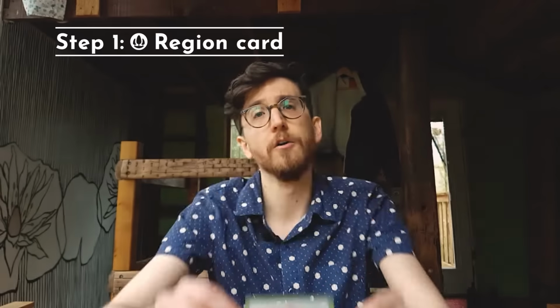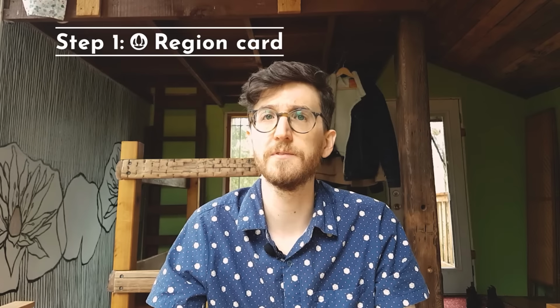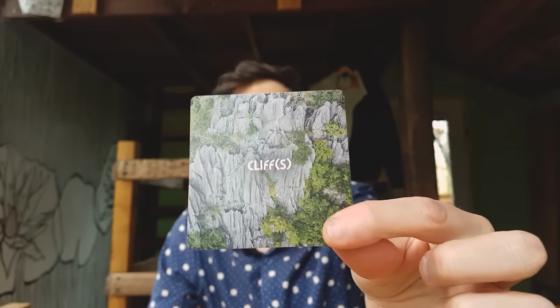And regions are terrain types or environment types that basically prevail over the entire micro setting that you're creating, forming the hub or the center point that you're going to arrange the rest of your cards around. So I drew cliffs. Next, I'm going to draw a landmark card.